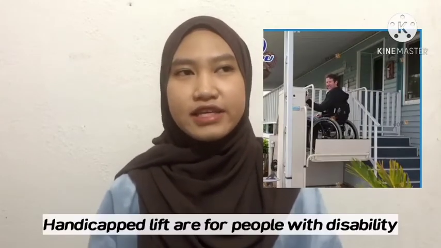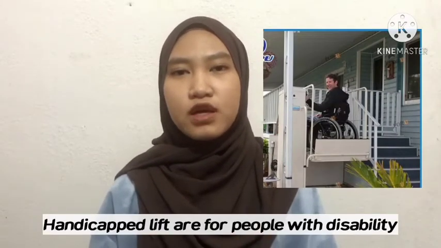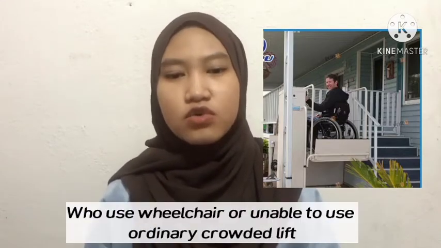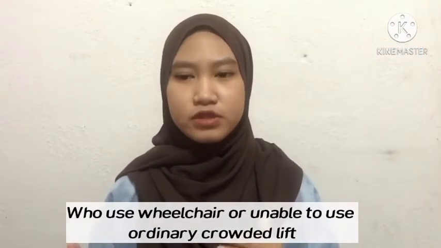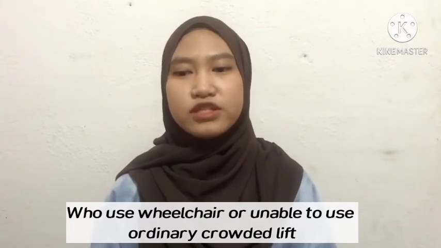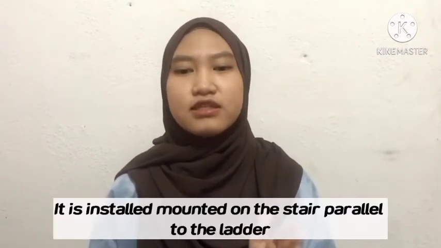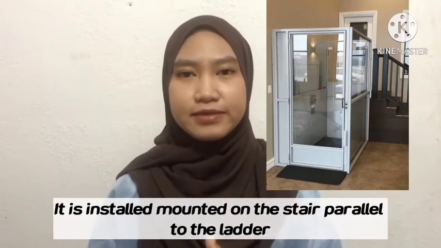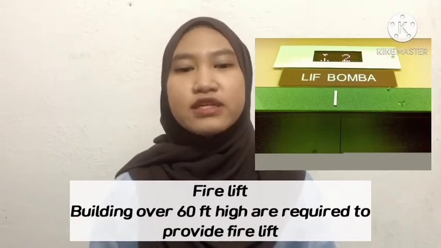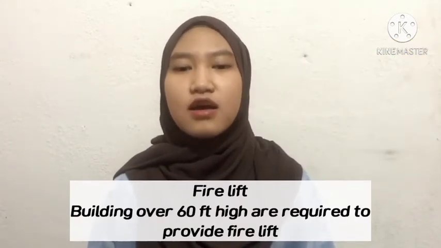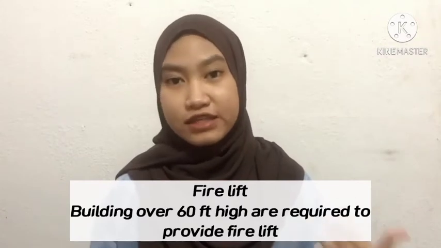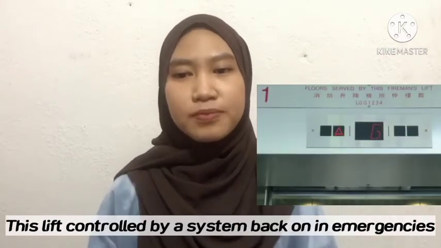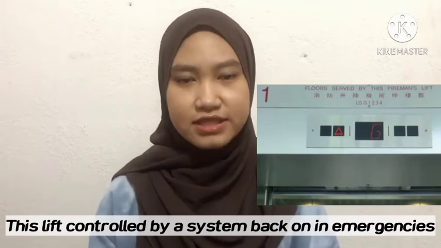Third is handicap lift. Handicap lifts are for people with disability who use wheelchairs or people who are unable to use an ordinary crowded lift. It is installed mounted on the stair, parallel to the ladder. Fourth is fire lift. Buildings over 60-foot tall are required to provide a fire lift. This lift is controlled by a system backed on in emergencies.